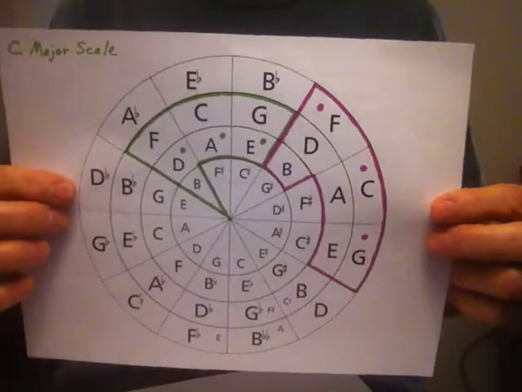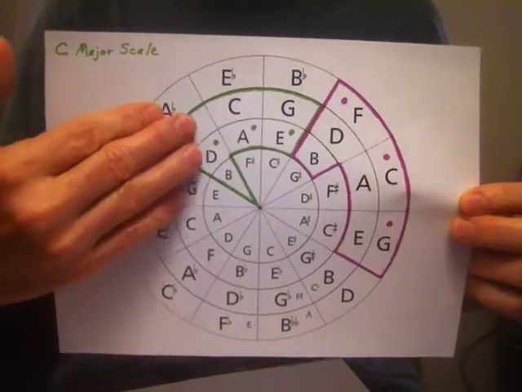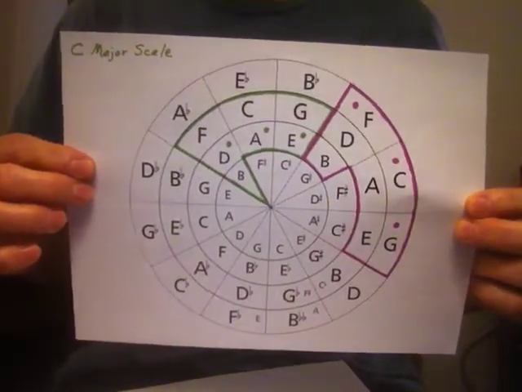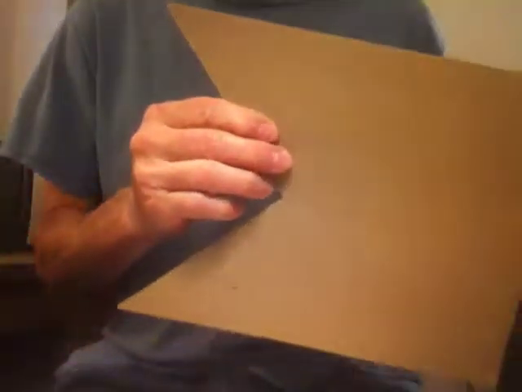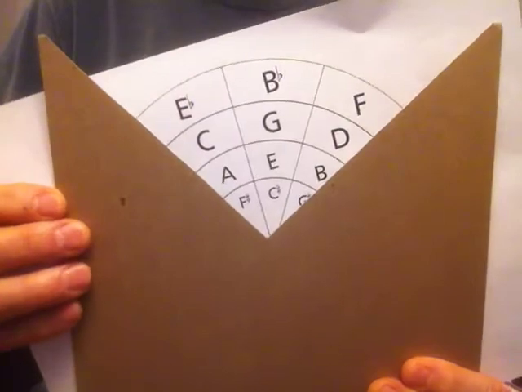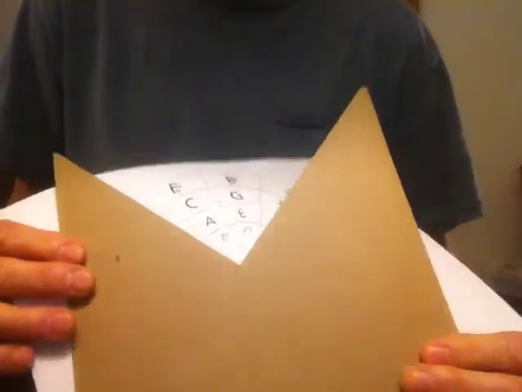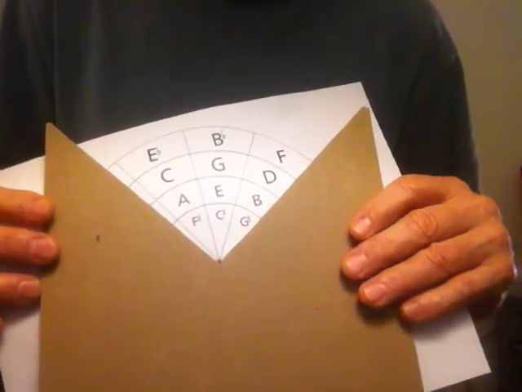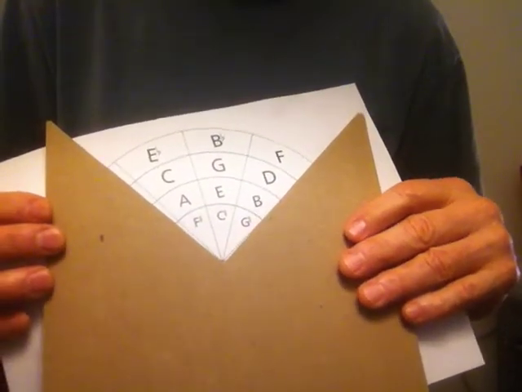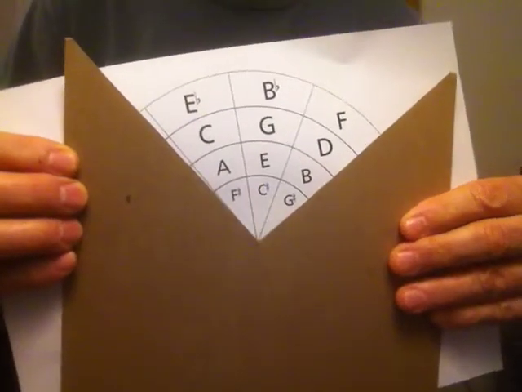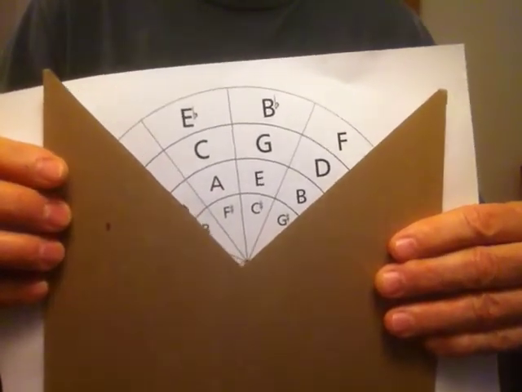So we talked about scale shapes. I went through that many times. We don't need to do it again. And as you know, on the circle of fifths, you can take your handy tool, and you can isolate one quadrant. We can isolate one quadrant with this handy tool here. You can isolate any quadrant. You just move the tool around.